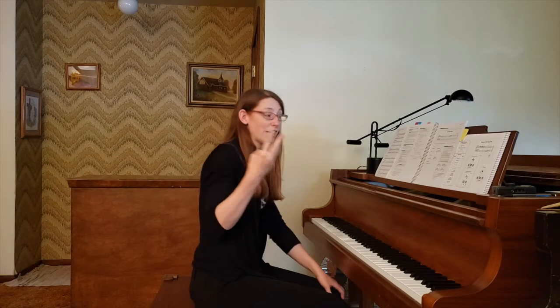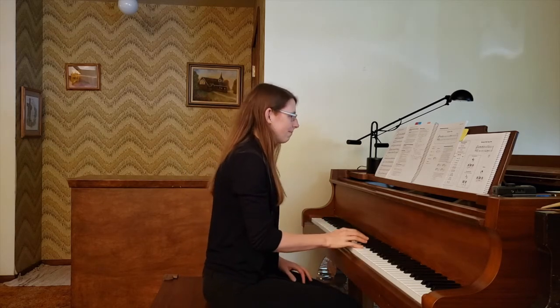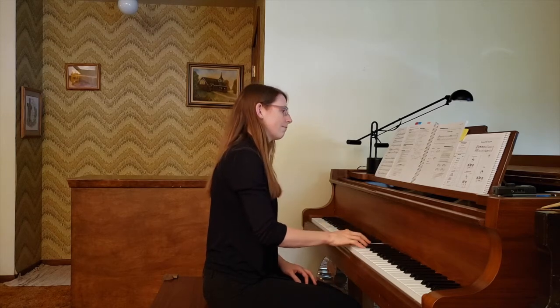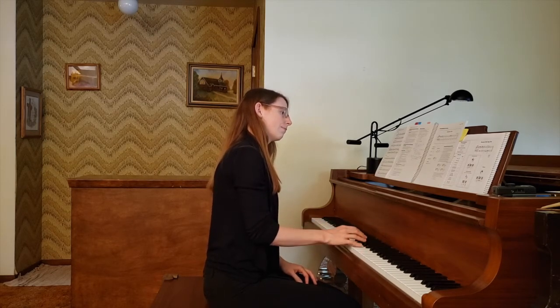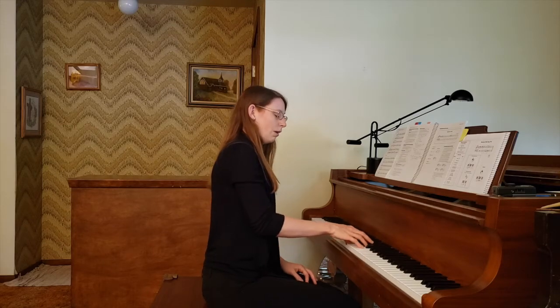Would you move to macro beats? Figure out if the micro beats are moving in 2 like duple meter or in 3 like triple meter. So this is in duple meter.